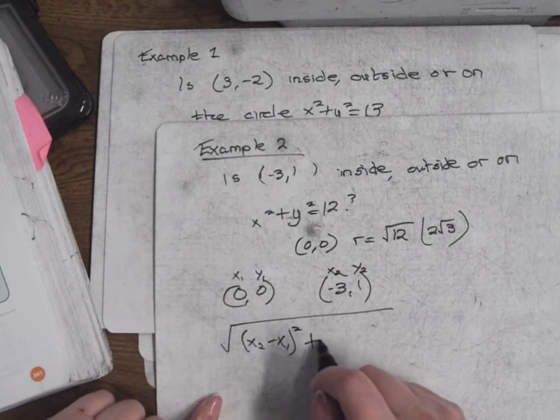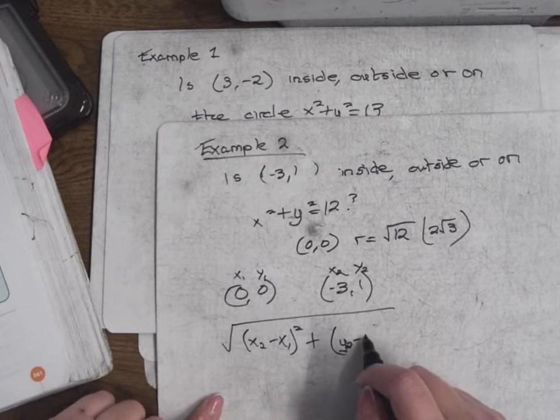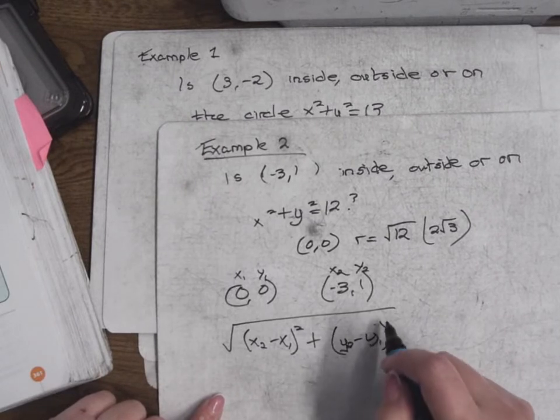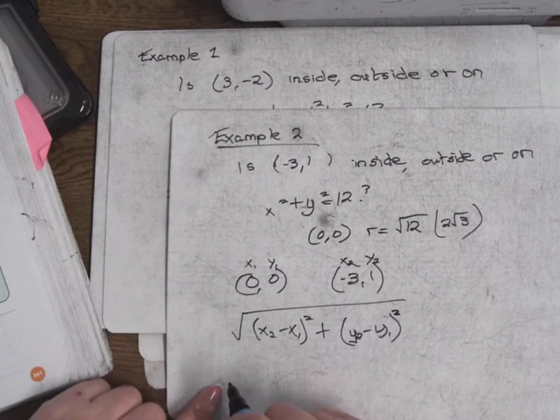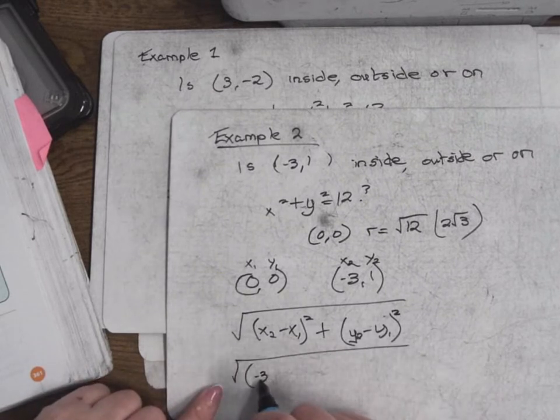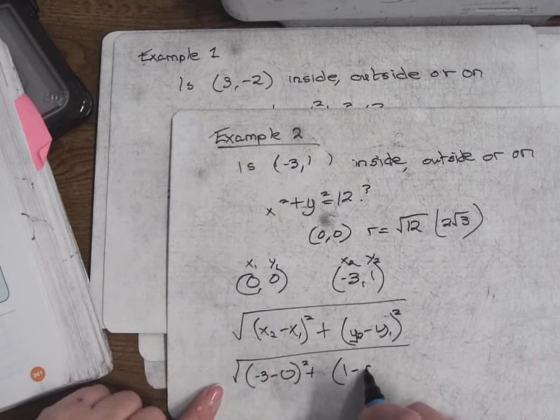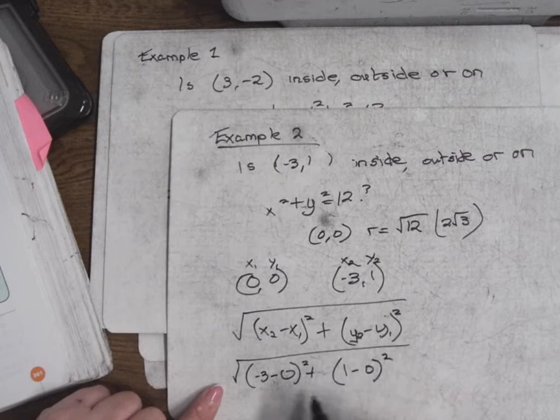But if you write down the formula, then fill it in and do it wrong, you'll get 10 marks. Do you all hear that? Right, okay, square root of x2 is minus 3 minus 0, all squared, plus y2, which is 1 minus 0, all squared. Into the calculator with that, and that would be the square root of 10.